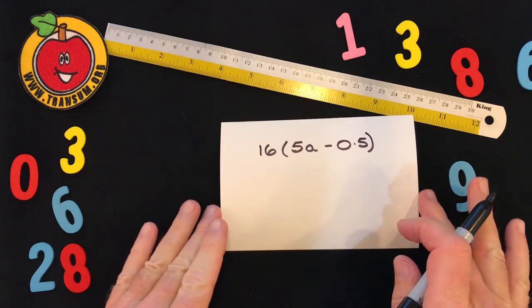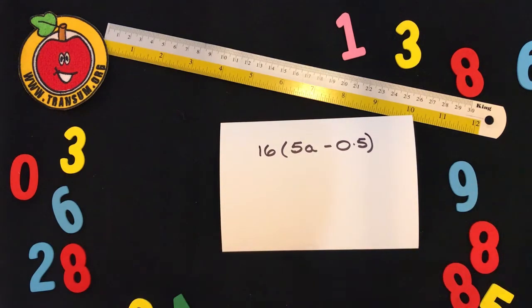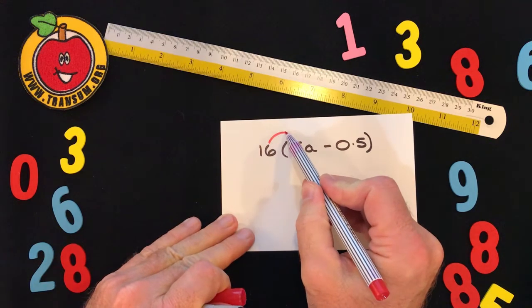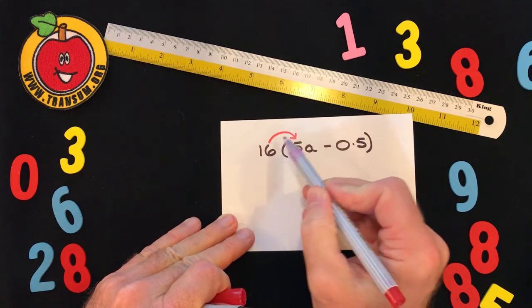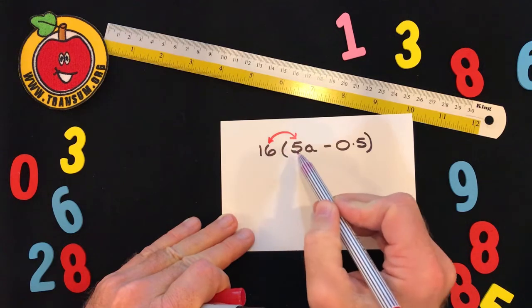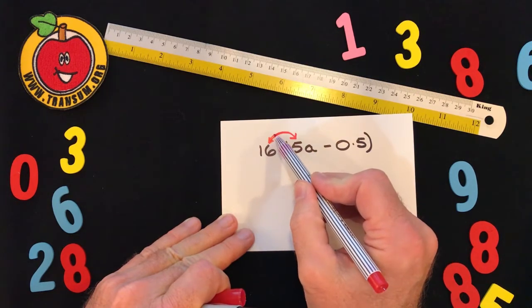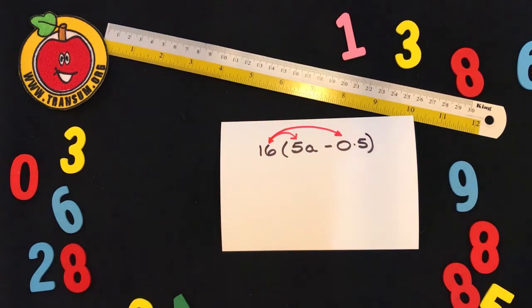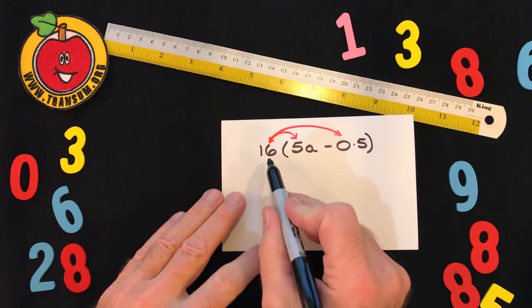So here we have 16 outside the brackets, and that 16 has to multiply the 5a and the negative 0.5 over there. So as usual, I've drawn on the red arrows to remind me what to do.